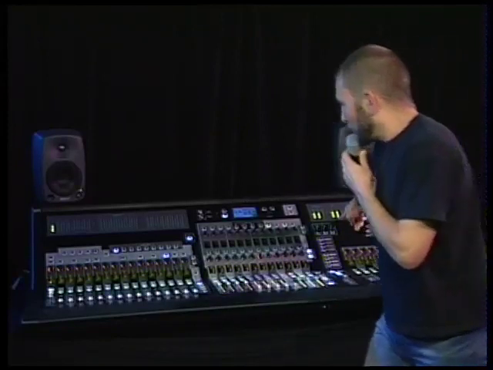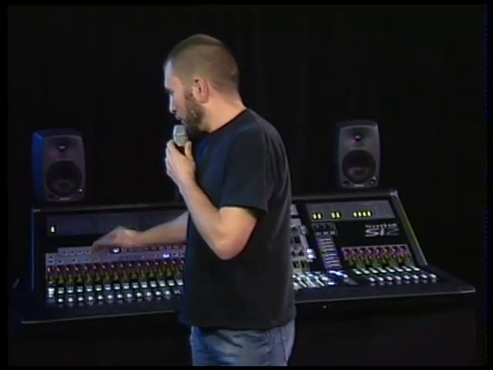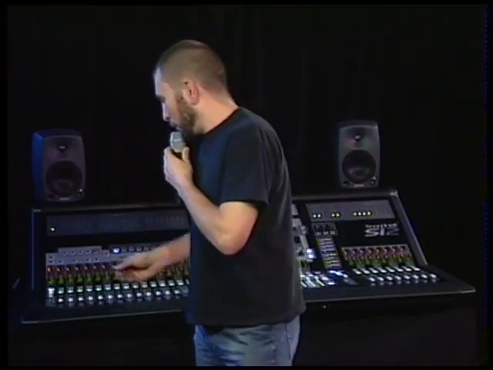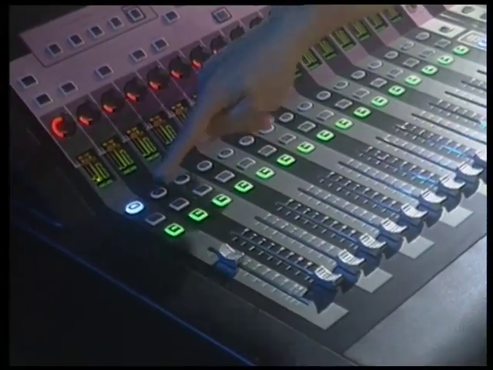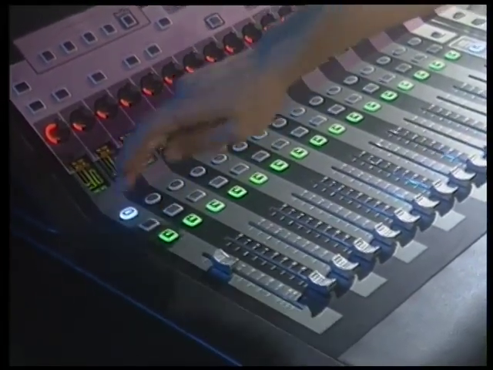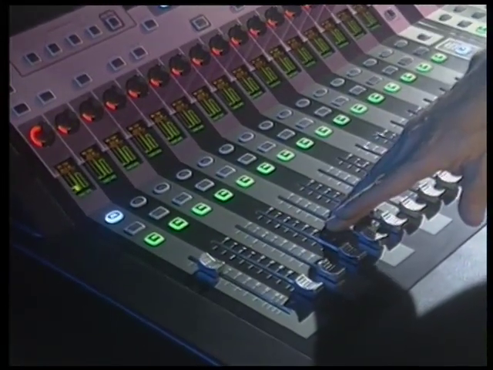Okay, as is common with a lot of digital consoles, the metering is based on 0 dB, which is full scale, which means as much level as the thing can cope with. So it's not a 0 dB operating level, it's a 0 dB peak level. Okay, you've got a select button there as well, which allows you to select which channel you're working with. Doesn't make any difference to the audio output, just selects which channel you're working with.